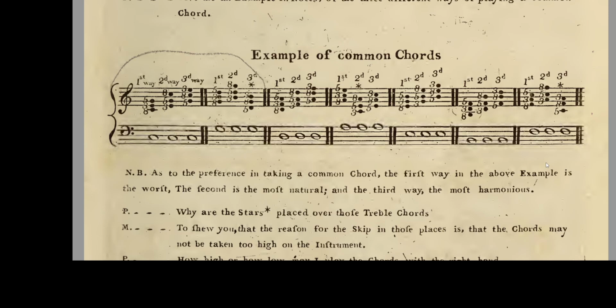The fifth example is on E, and this doesn't present us any problems because it brings us right to the upper limit, but we stay within it. So 8, 3, 5. 3, 5, 8. 5, 8, 3. Bringing us to the upper G, so we are allowed to use it.